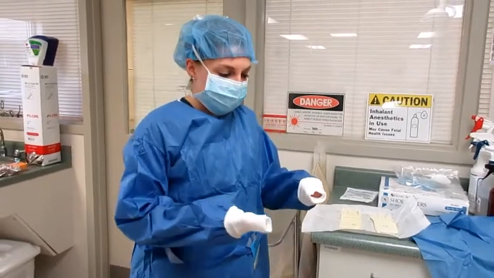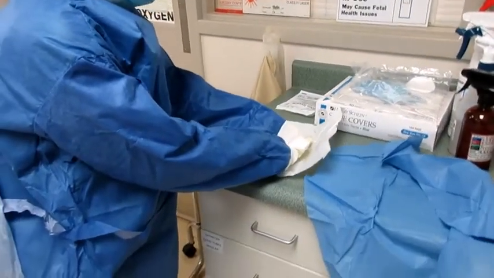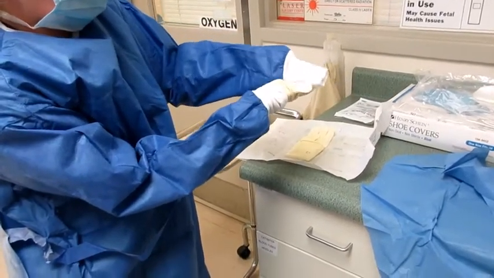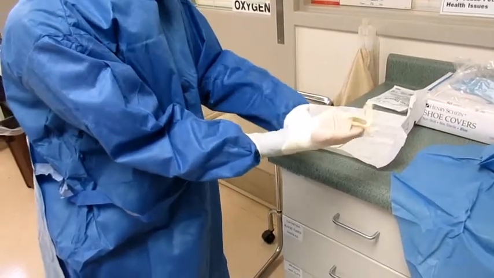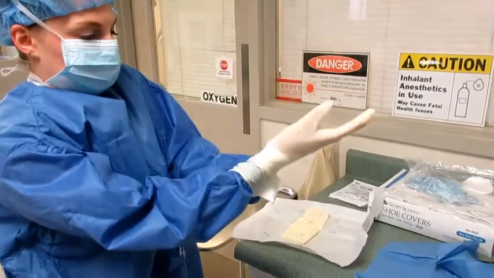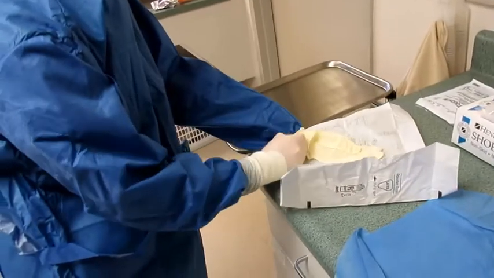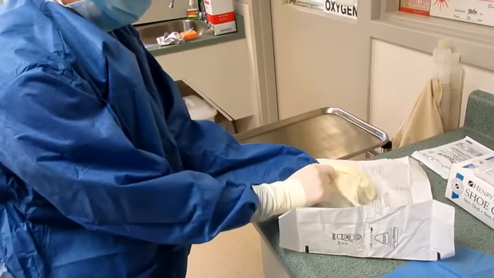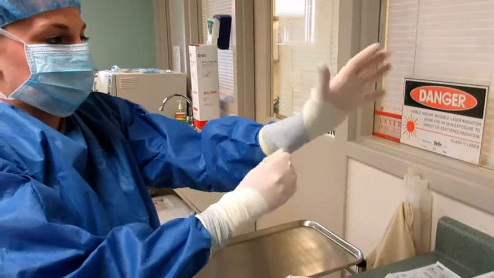So now we'll do a closed gloving, so you don't want your hands to come out of your sleeves. You'll start with one glove. Start there, and then with your other sleeve you're going to pull the glove cuff down over the gown cuff, kind of pull them down at the same time. And now you can do the same with the other hand. Put that over. And then pull your glove cuff down over your gown cuff at the same time, pulling both down.